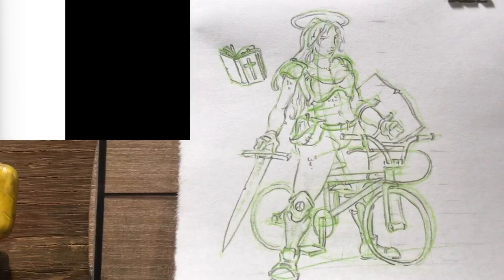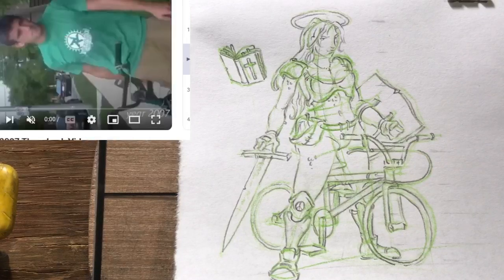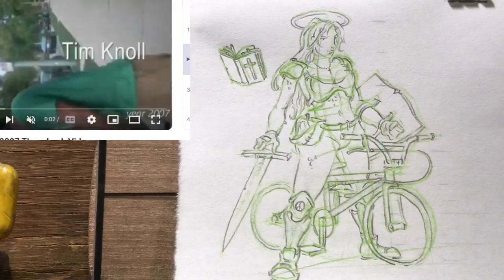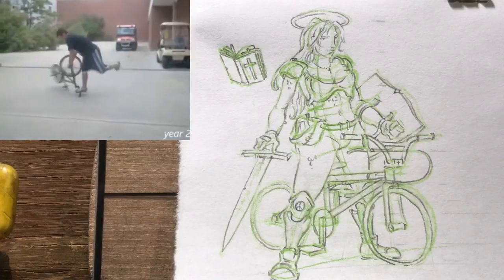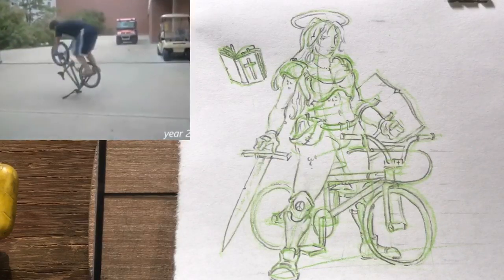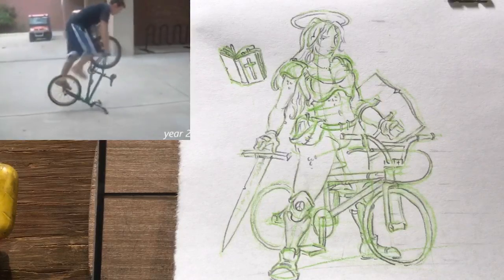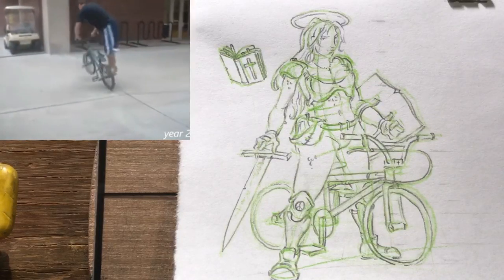Oh, let's watch Sentinel. Sentinel's gnarly. This guy's actually inspired me with some of my tricks. Look at this right here. That is one of the guys that inspired me. He does a 180 out of it. This guy's crazy.